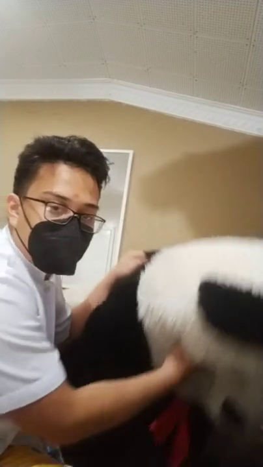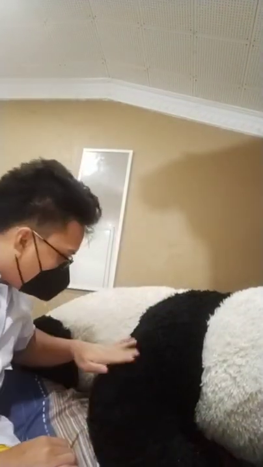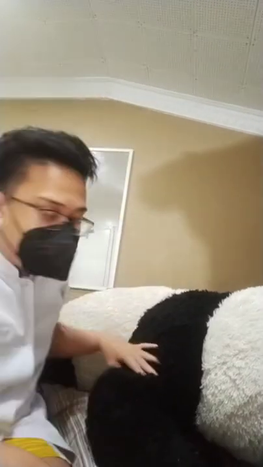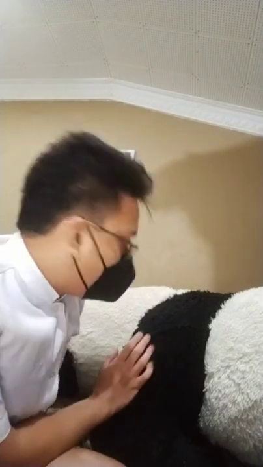So first, sir, I'm going to palpate your triceps muscle, sir. Okay, now that I've located the triceps muscle, I'm going to use these 3 fingers, sir, the index, the middle, and the thumb. So I'm going to place it here like this on the muscle, and then I'm going to apply a downward pressure over that area, sir.